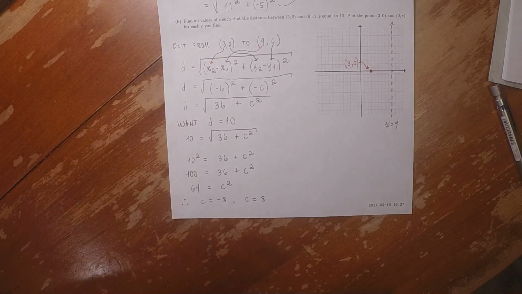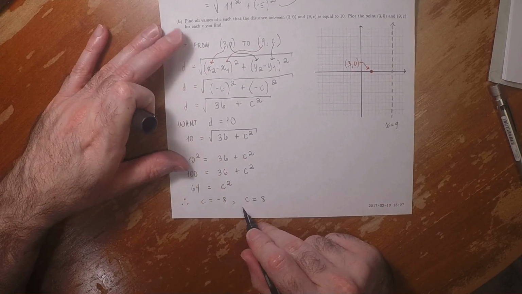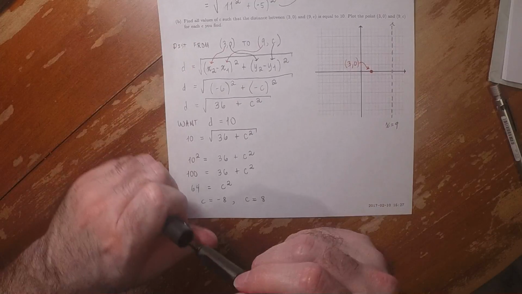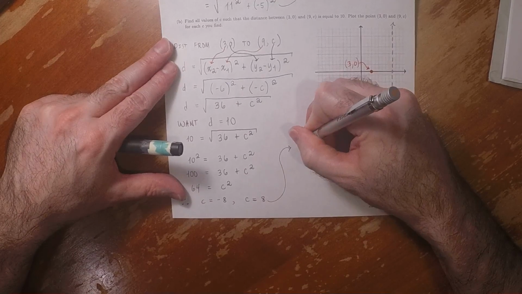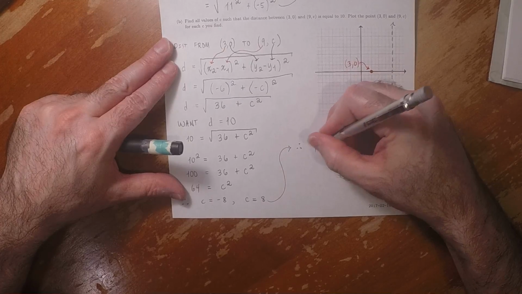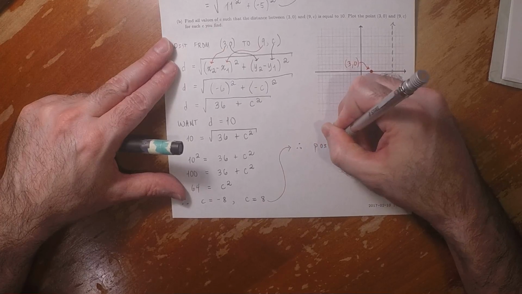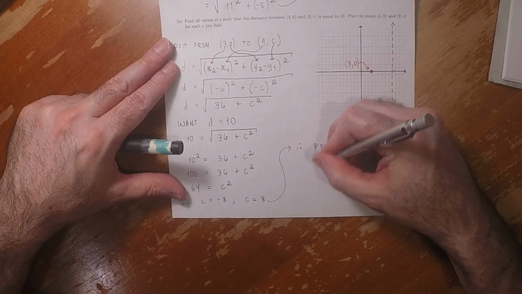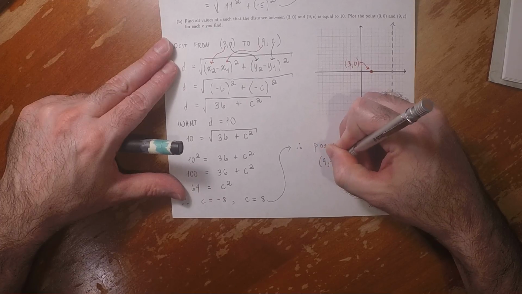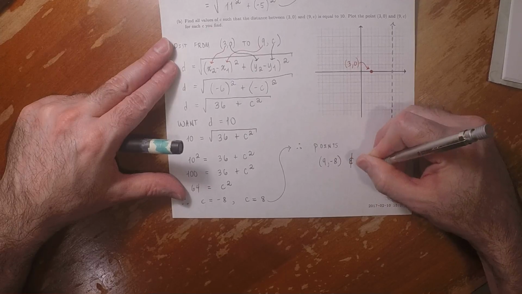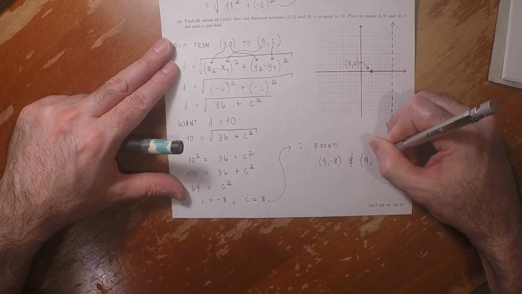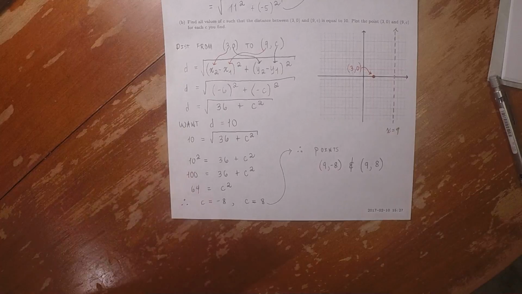So let's plot those. So to be clear, therefore the points are 9, negative 8, and 9, positive 8.